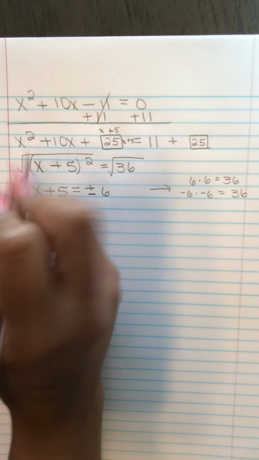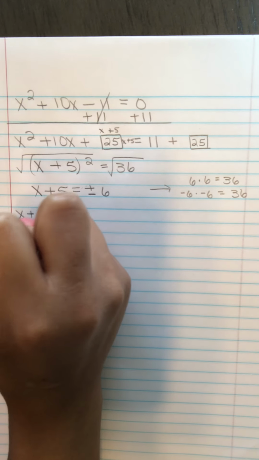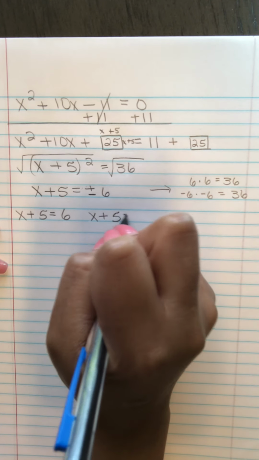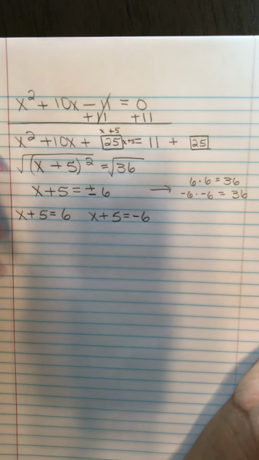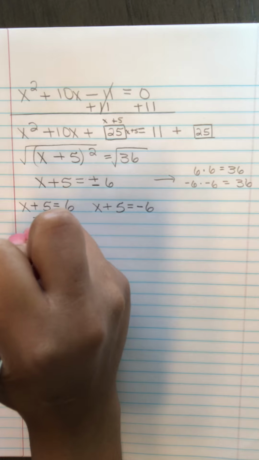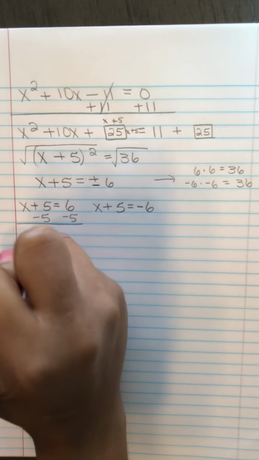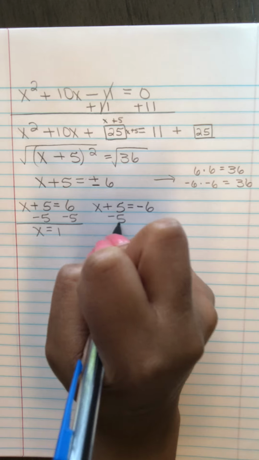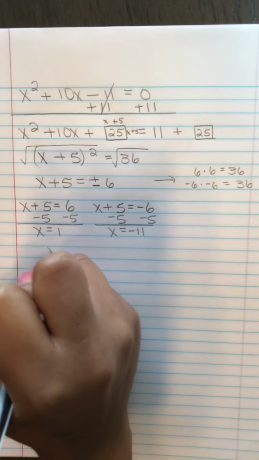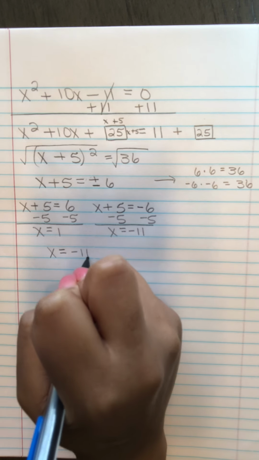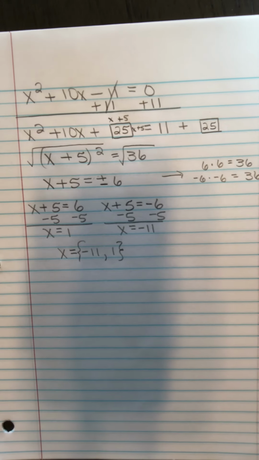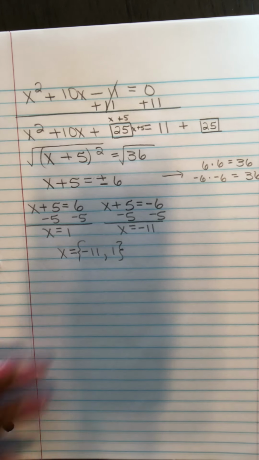So that means that x plus 5 is equal to a positive 6, and x plus 5 is equal to a negative 6. Or should I have said or? Now let's just solve for x for both of my solutions. My solution is negative 11 and 1.